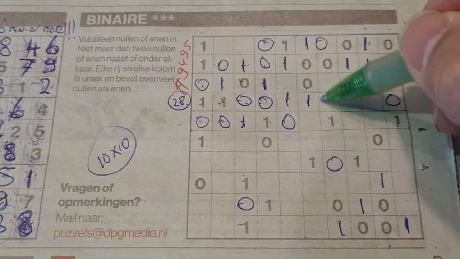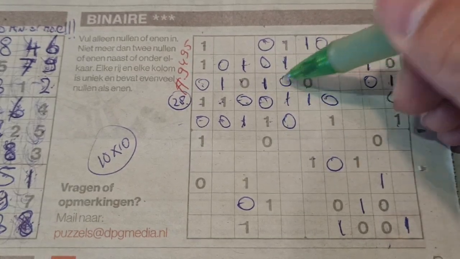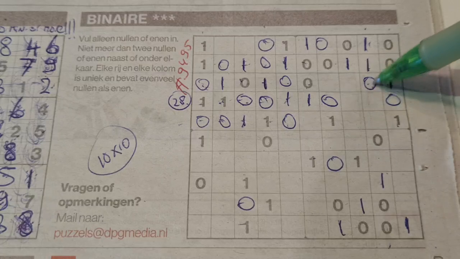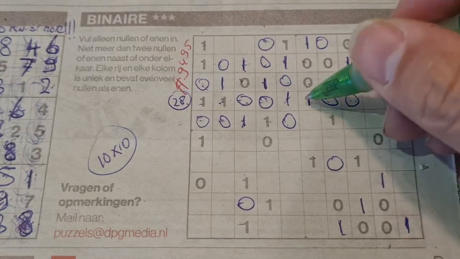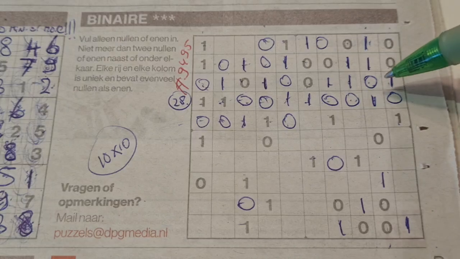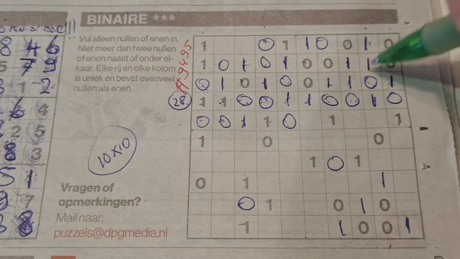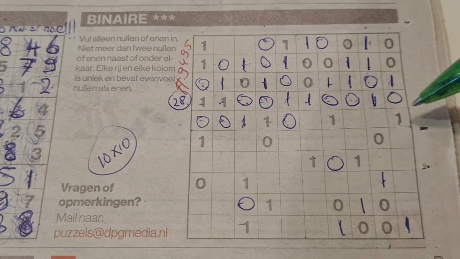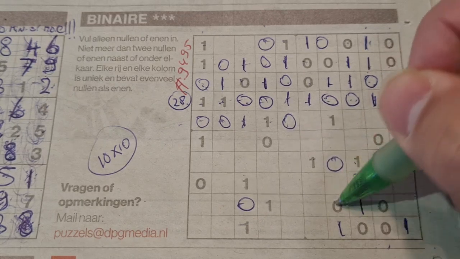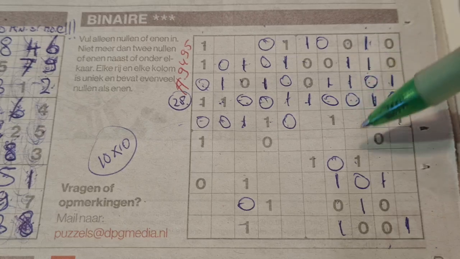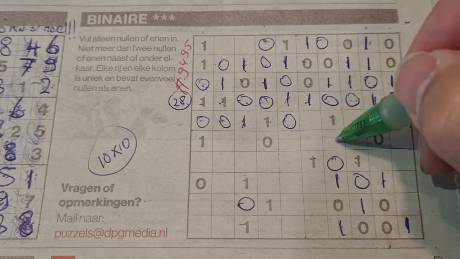Double ones, here no, there no. Between 2 ones comes an O. 1, 2, 3, 4, 5 O's, so the rest are ones. Double ones, here no, there no. Double O's, here one, there one. 1, 2, 3, 4. Between 2 ones comes an O. Between 2 O's comes a 1. 1, 2, 3, 4, and this is number 5.